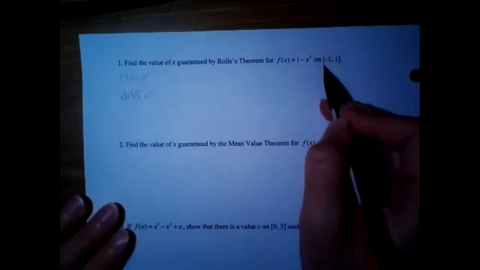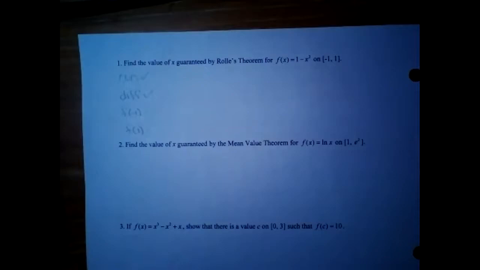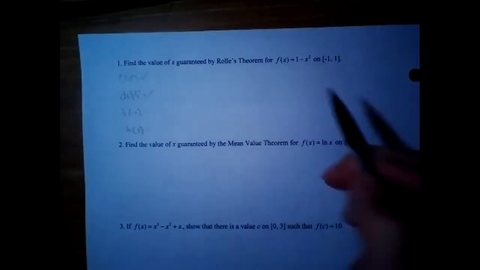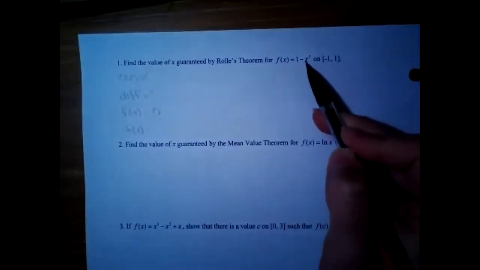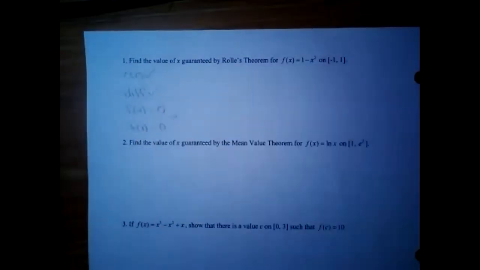So we're going to plug in -1 and +1. And it doesn't matter what they come out to, but they have to be the same. You know, they could both come out to 5,000, it doesn't matter, but they have to be the same number. So if we plug in -1, -1 squared is 1, 1 minus 1 is 0. And if I plug in +1, same thing is going to happen. I'm going to get 1 minus 1, which is 0. So we have all 3 conditions met, and so that means we can do the problem.